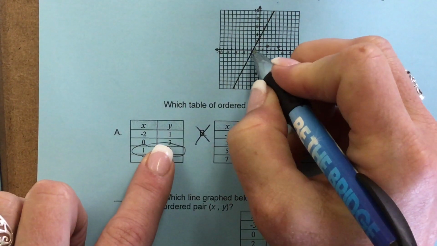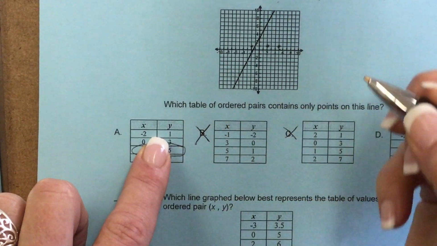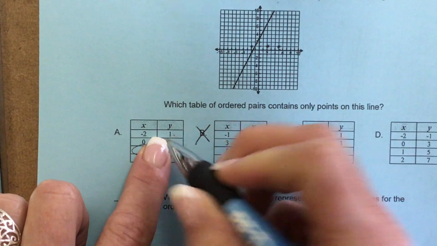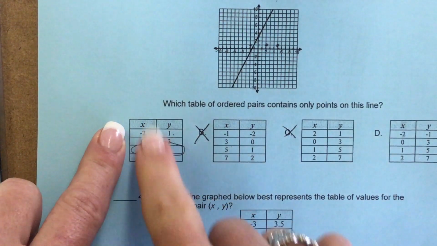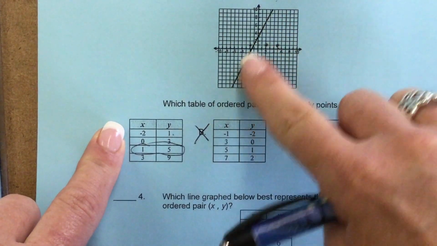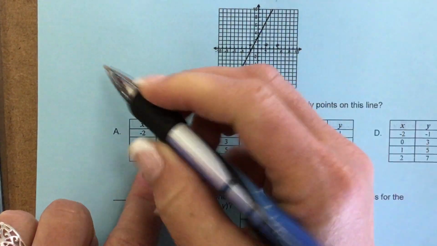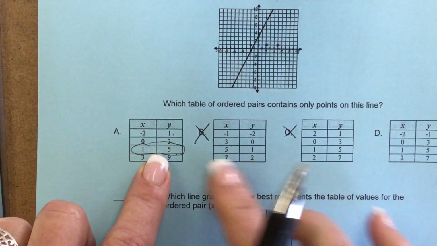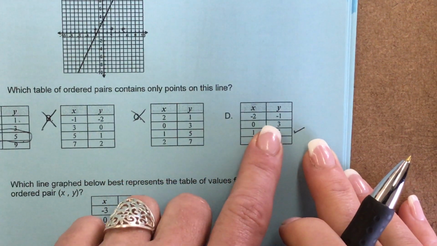Is -2 and 1 on the line? No. So you see, you have to check all of these to see if they're on the line, because what they'll do, obviously, oh, okay, yeah, that's on the line, and you'll check it, but look at what happened. It's actually this one.